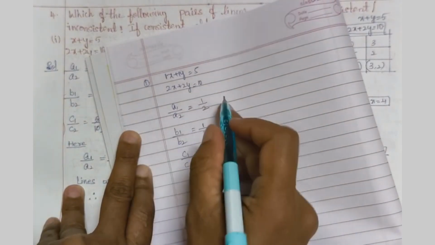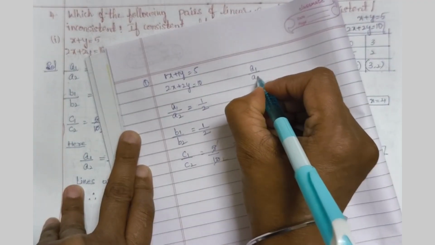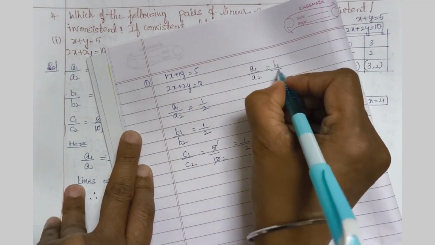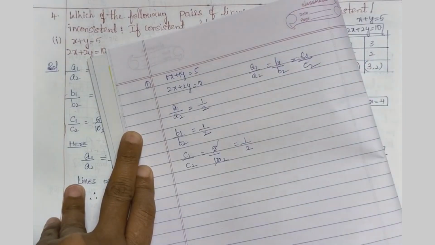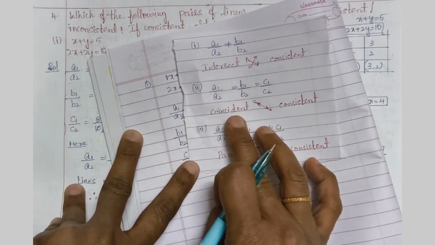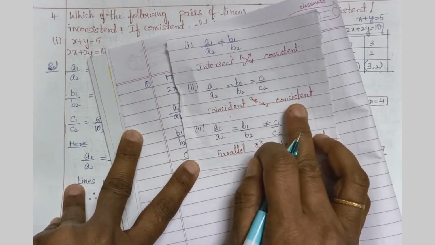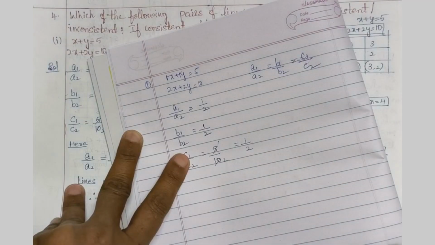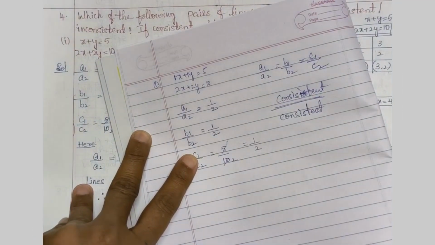So all the answers are 1 by 2, 1 by 2, 1 by 2. It means A1 by A2 equal to B1 by B2 equal to C1 by C2. You observe here, all are equal, which means the lines are coincident. The lines will overlap, so this is consistent. All are equal, many solutions will come, it is consistent.